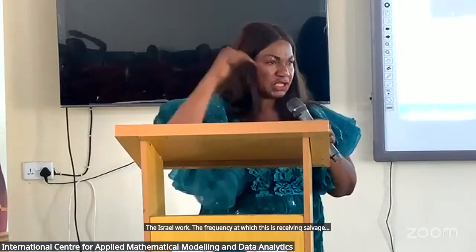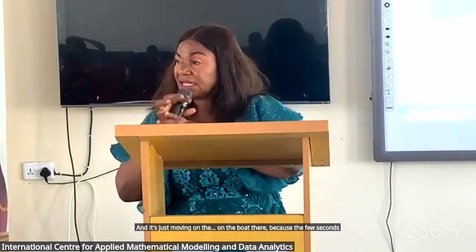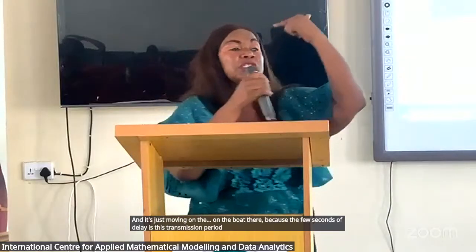The frequency at which this is receiving sound and sound is going into this system. That is why sometimes when you see television you will see my mouth moving slightly faster than it is moving on the board there, because the few seconds of delay is this transmission period between the speed of sound going into this system. And these things are made possible. We are the end users. But don't joke with the microbiologists.